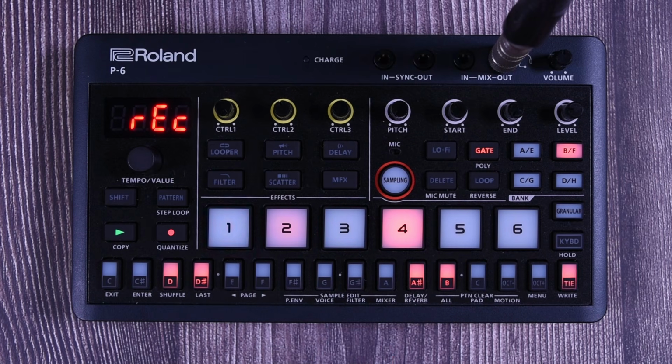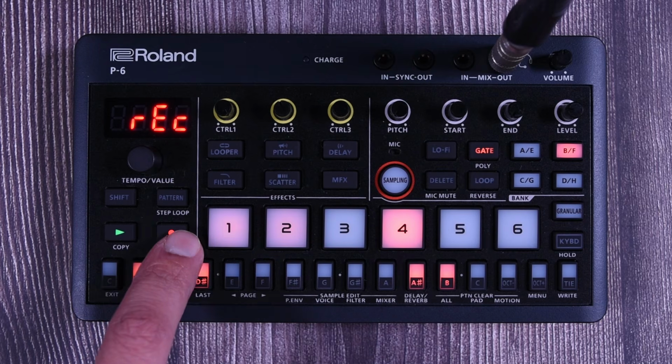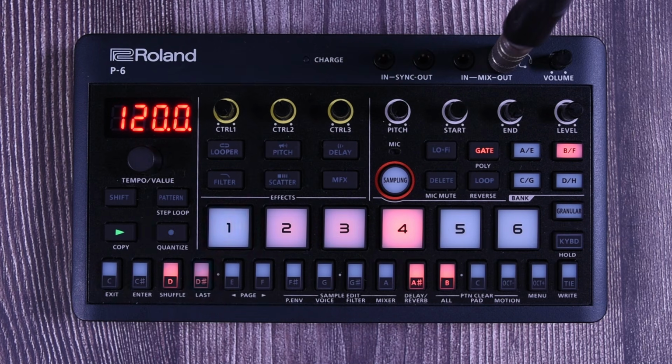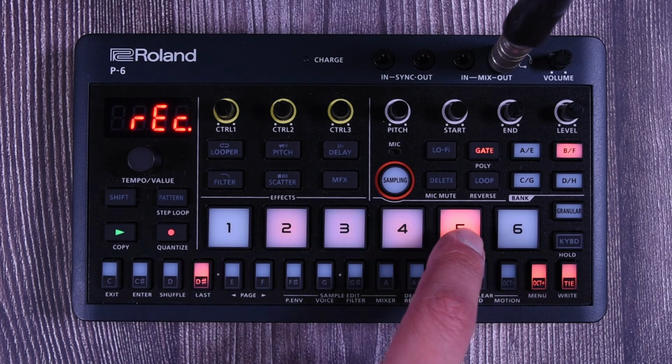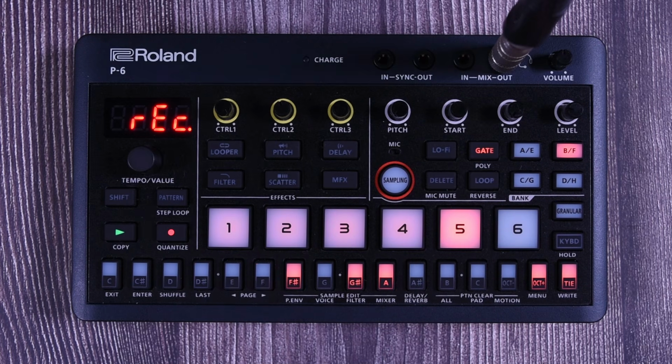And there you go. Once you're done, you just press rec and you get out of real-time recording. And that's easy. That's how you do it. I'm gonna record a couple more things. Maybe this one. That's fine.